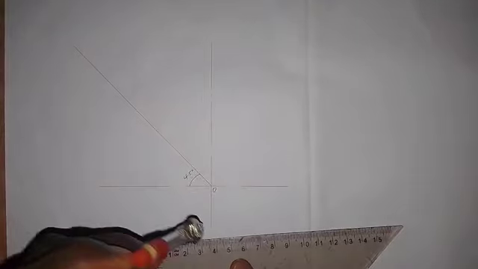The next thing I'm going to do is to take a measurement of 70 millimeters, which is the radius of the big circle. The diameter is 140, the radius is 70.